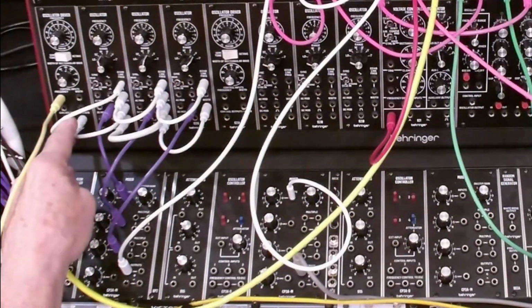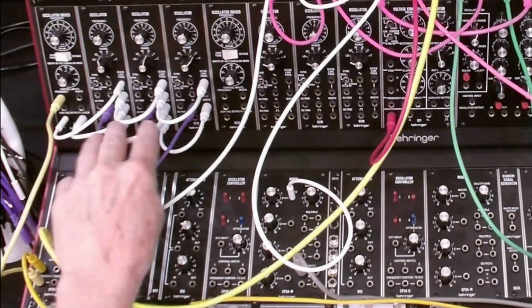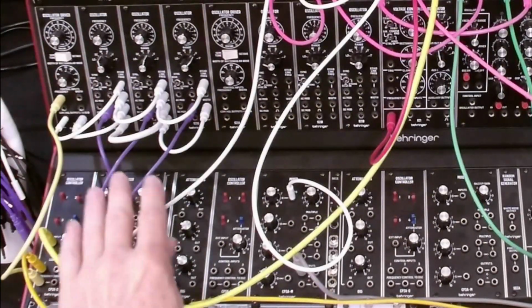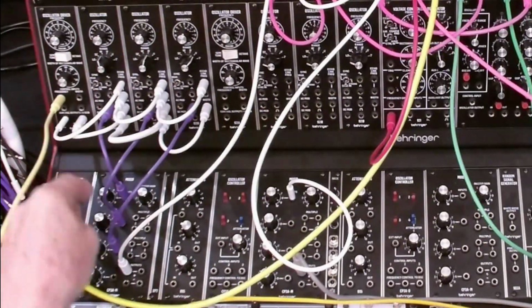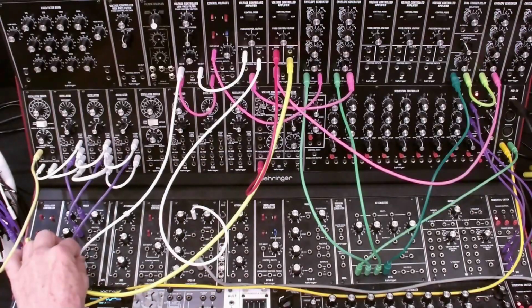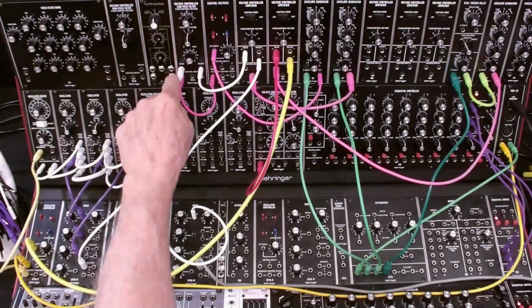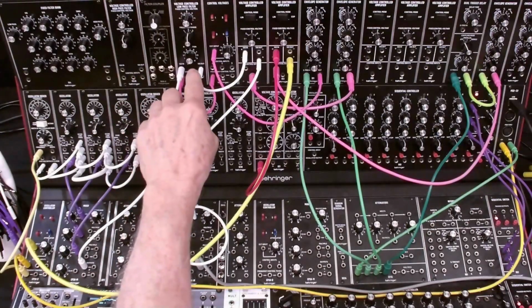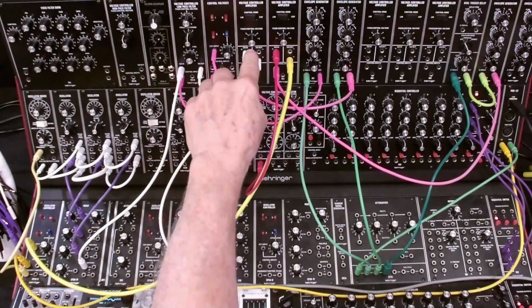We're doing the same thing with the pulse width control. That's the master pulse width control. Then we're taking the outputs and routing them into an output mixer for the oscillators, and that goes into the input of the filter, and it gets routed to the amplifier.